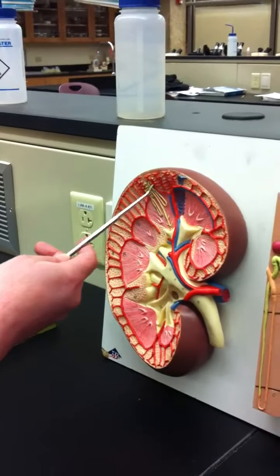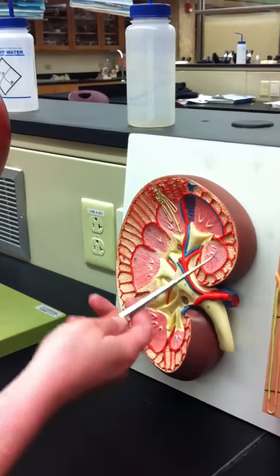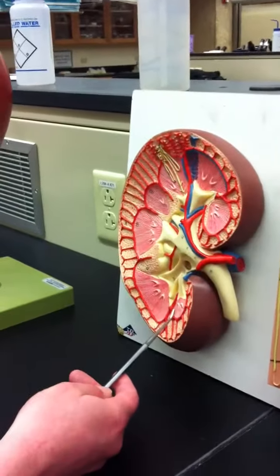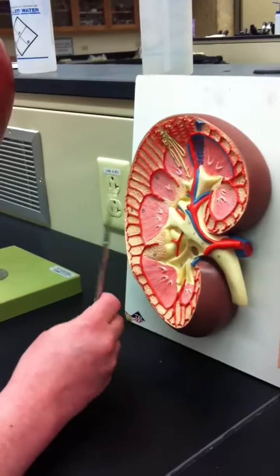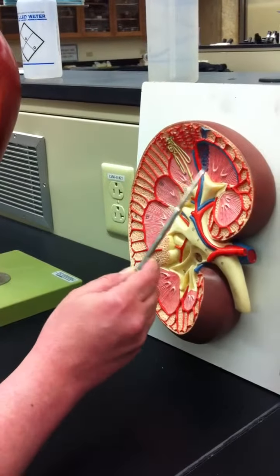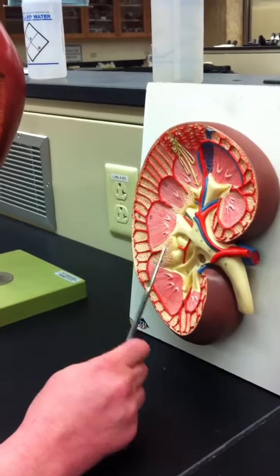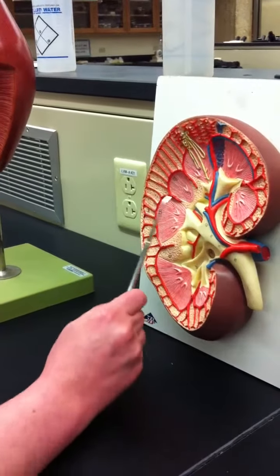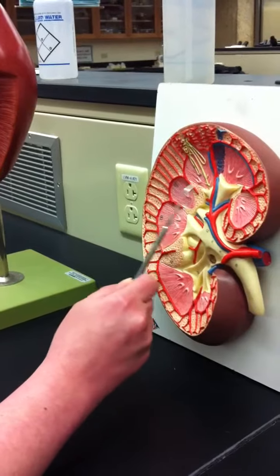Okay, so this outer region here is the renal cortex, and this inner region is the renal medulla. Those are regions. We have structures in the renal medulla. These are renal pyramids. They kind of look like a pyramid, don't they? And the tip of the renal pyramid is called a renal papilla. So far, so good.